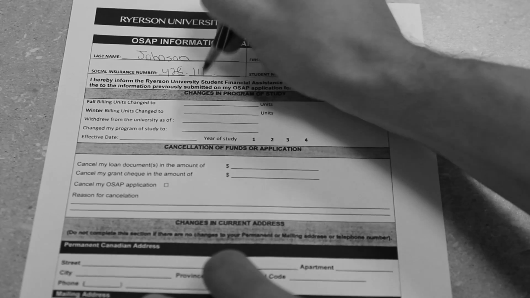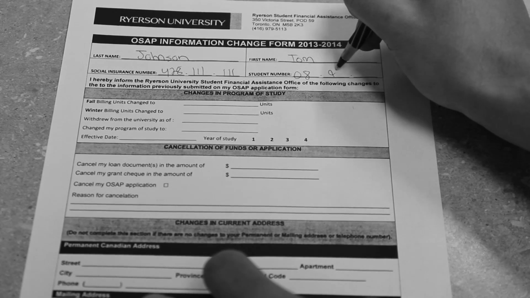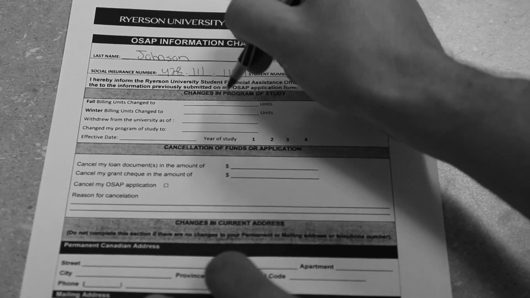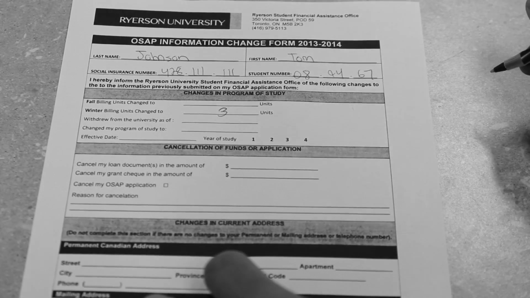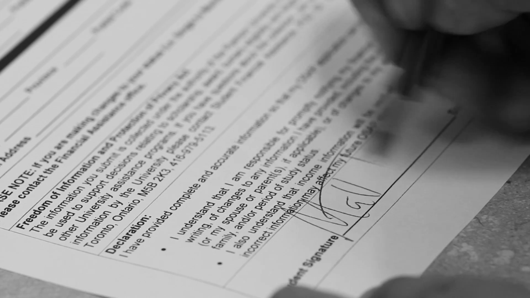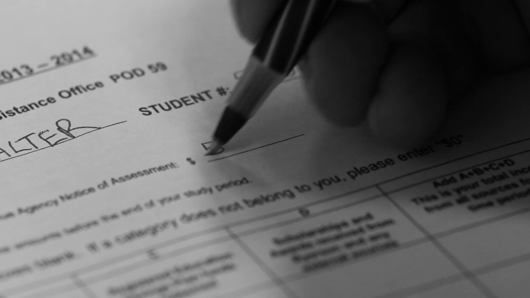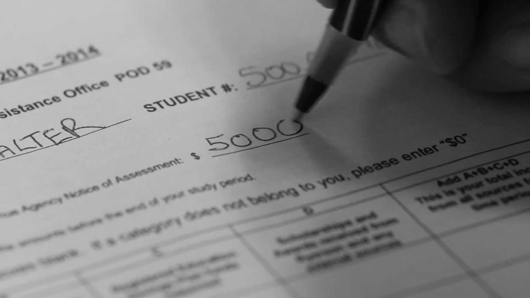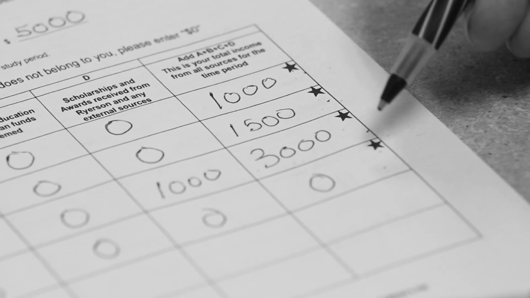When you're filling out the information change form, you would just write in your first name, your last name, your social insurance number, and your student number at the top of the page. Then where it says fall billing units and winter billing units, simply enter in the amount of billing units you're taking and sign and date the form on the bottom, drop it in the Dropbox. It's that easy. For the financial information change form, it is a complete update of your finances, going over your total income for 2013, as well as projected income during your study period.